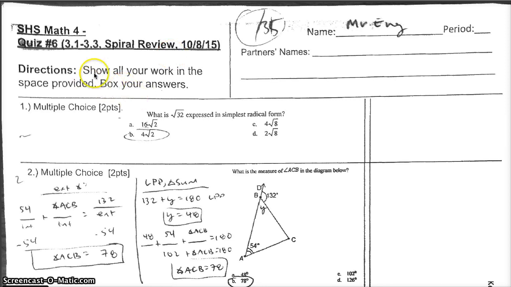Something I want to remind all students to do is that you're showing all your work. So if I wrote the letters SW, that means you're not showing enough work. And make sure to box your answers so I can quickly see what you're doing.